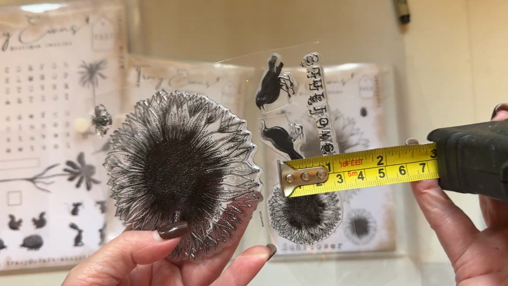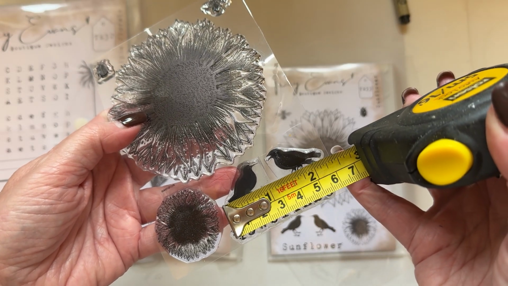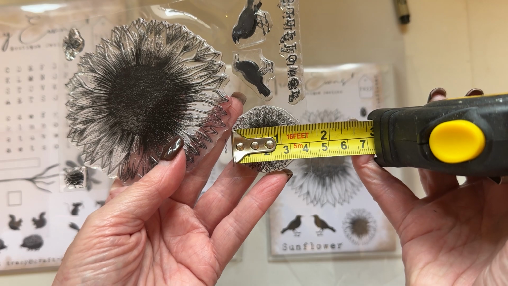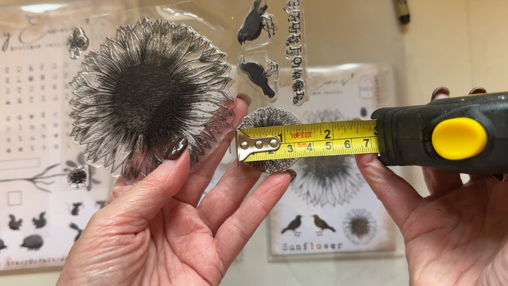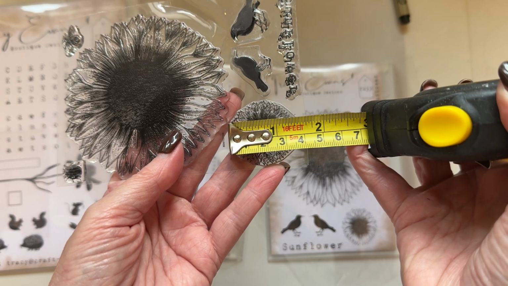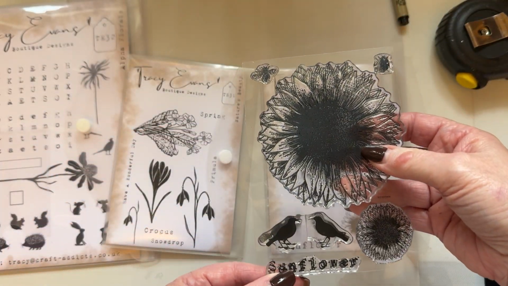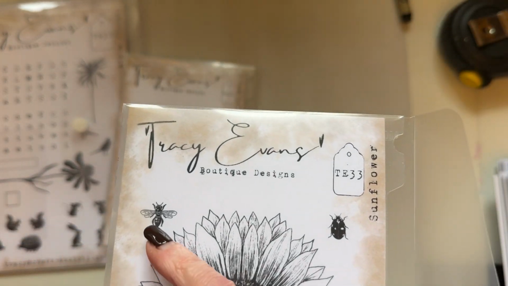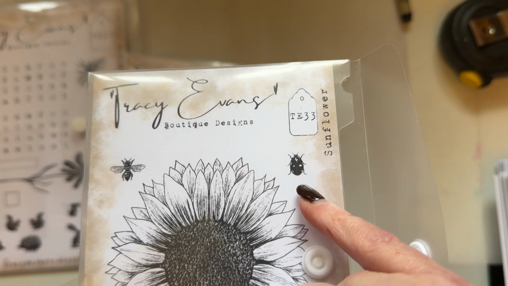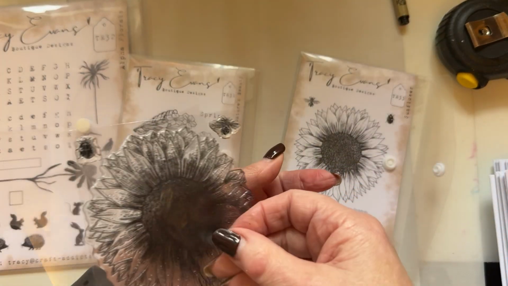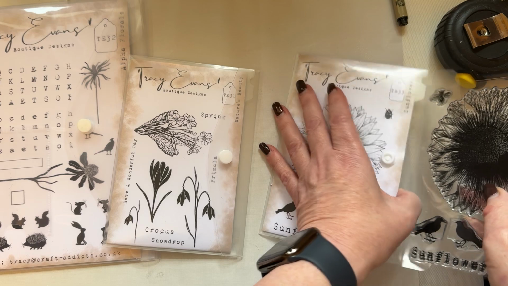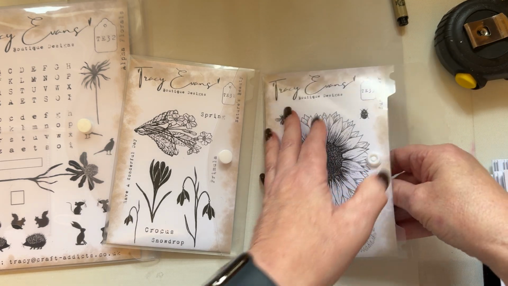You've then got 2 ravens. How tall? Difficult to measure really, but around about 3/4 inch. The smallest sunflower is almost 1 1/2 inches. You've then got the word sunflower as well, but you've also got 2 more little critters, a little honeybee and a tiny ladybird, so that you can add those to your compositions, and they're the right size, so they're nice and small to add to those compositions.